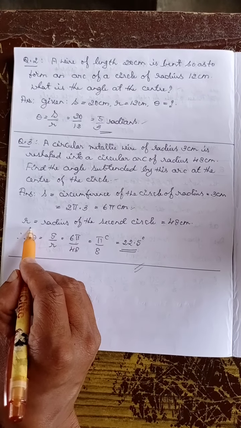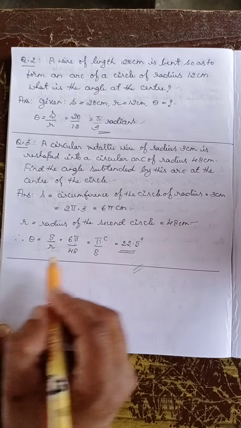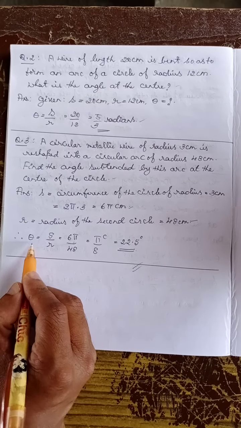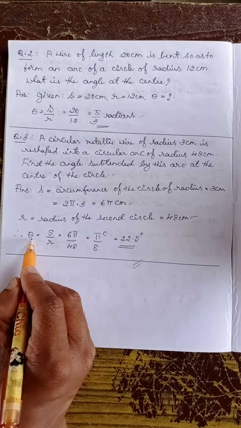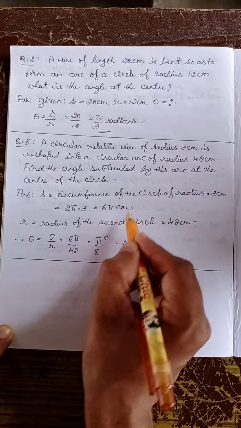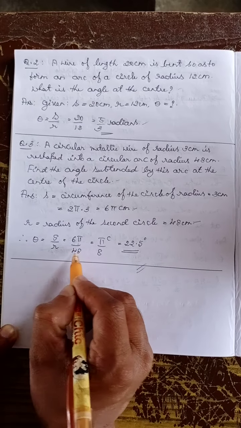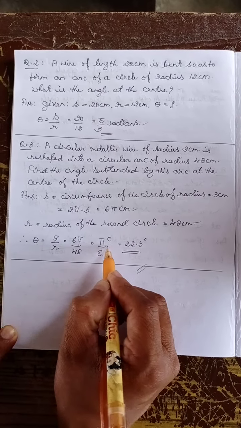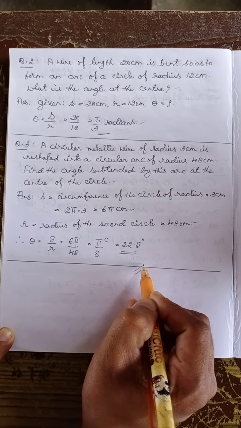Now, what is the radius of the second circle? It is 48 centimeter. Again we can use the same formula, S is equal to r theta. We want the angle at the center, that is theta is equal to S by r. S is 6 pi, substitute, and the radius is 48. 6 ones are 6, 6 eights are 48. That is pi by 8 radian, or approximately 22.5 degrees angle at the center.